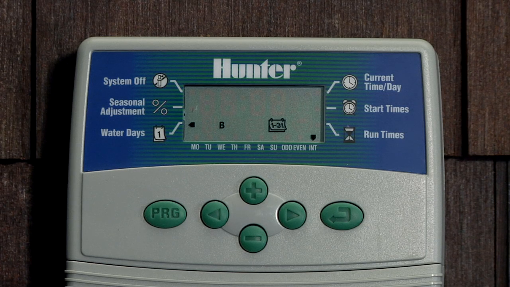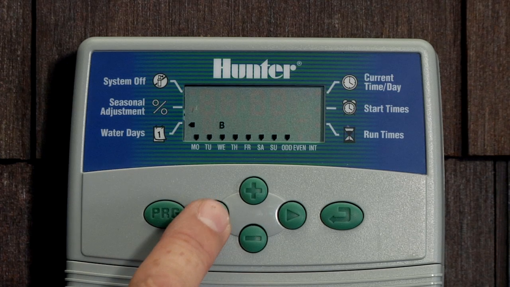And once again, if you want to get out of interval mode, simply hit the left arrow and it brings you back to the 7-day pick-a-day mode.